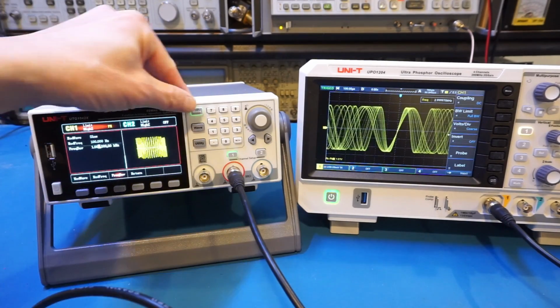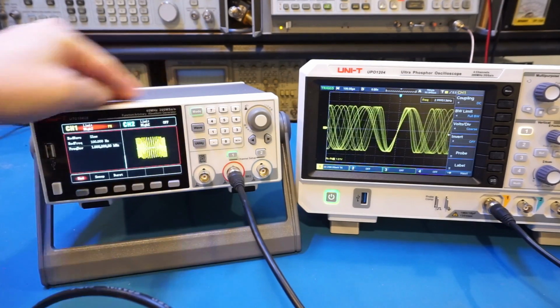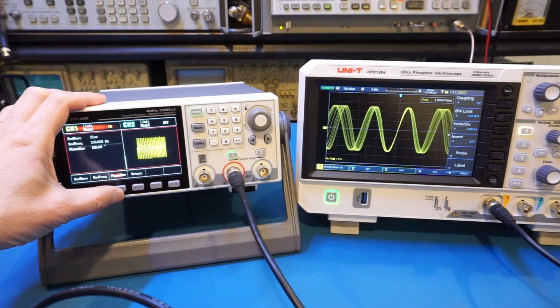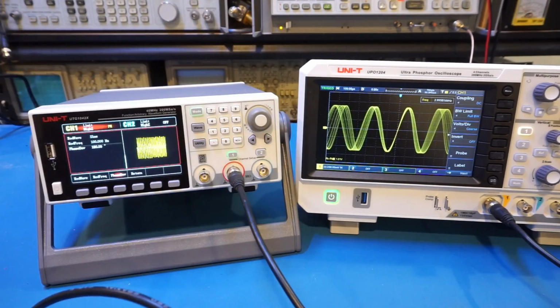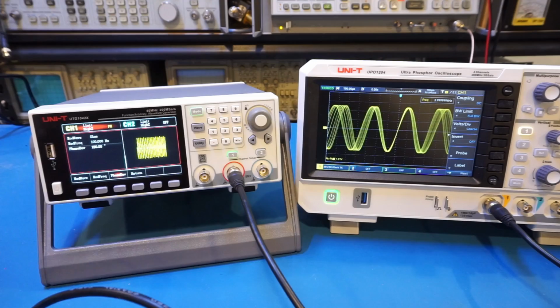Then let's change it to phase modulated signal here. So I come back here, modulation. Let's do phase modulation. And you can see that phase modulation is similar to frequency modulation, at least from the waveform you can see here. Right now we are using the same carrier waveform at 3 kHz, and the modulation frequency is 100 Hz with a phase deviation of 180 degrees.